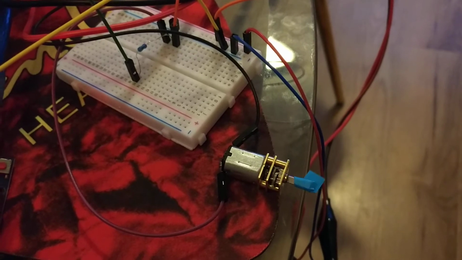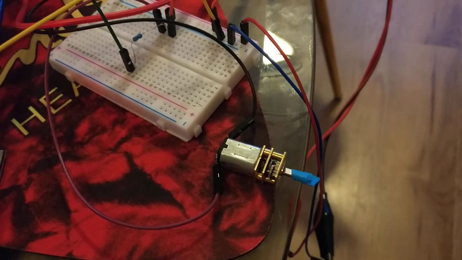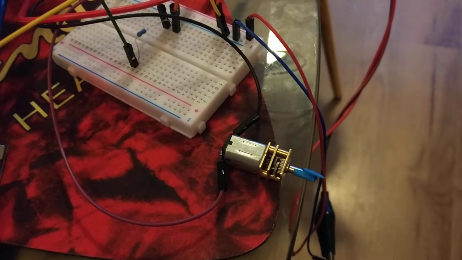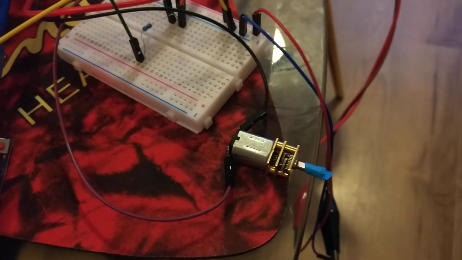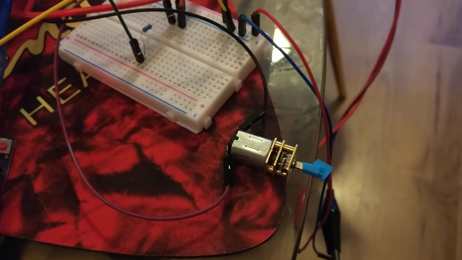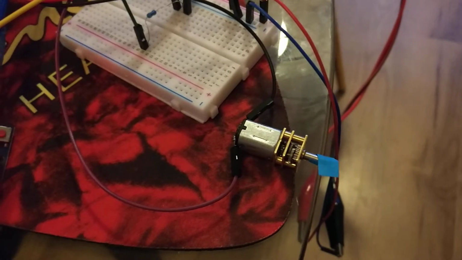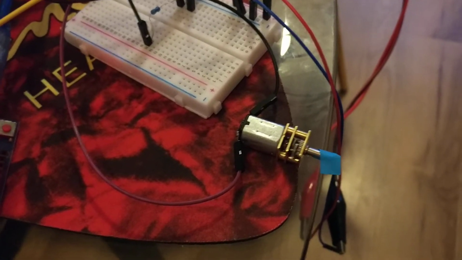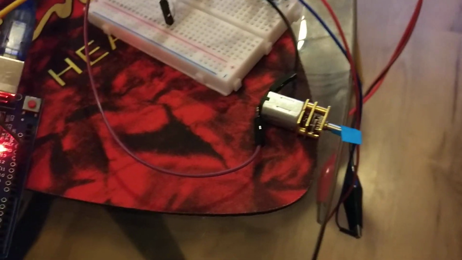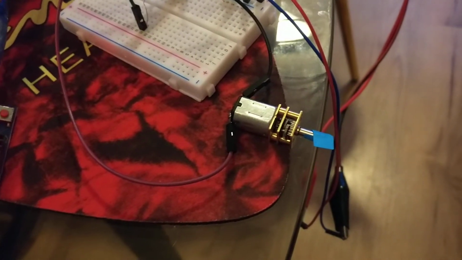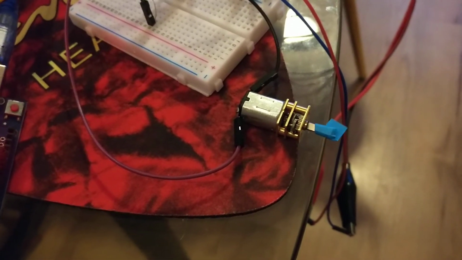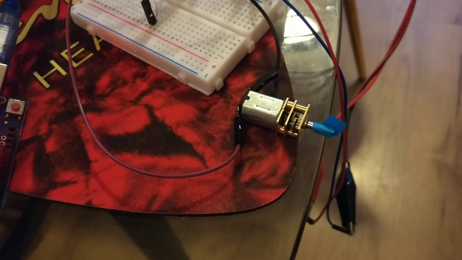Let's see if we can't make it go slower. There we go. So that's pretty much at 0. So now let's switch that back up again.